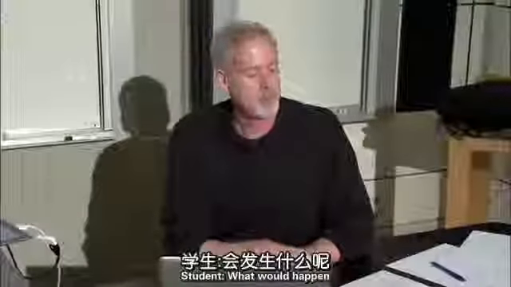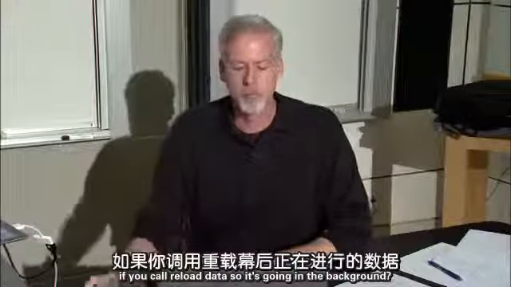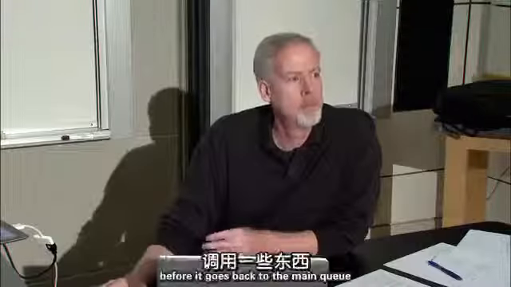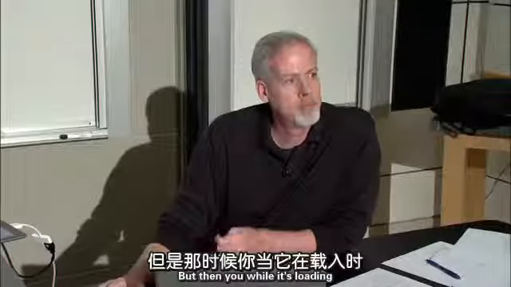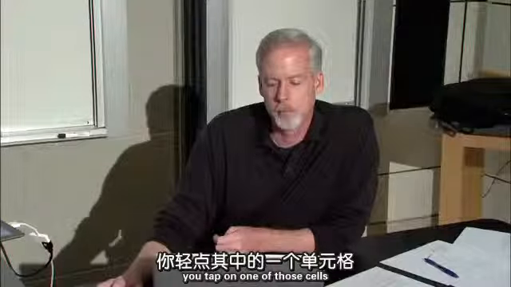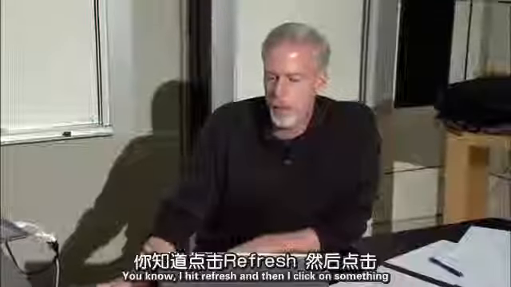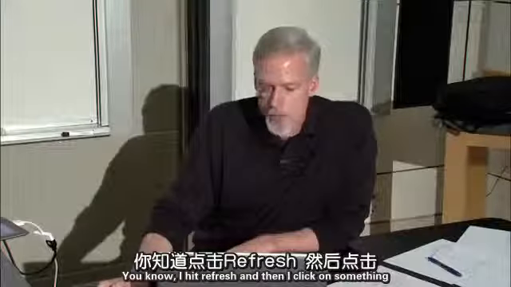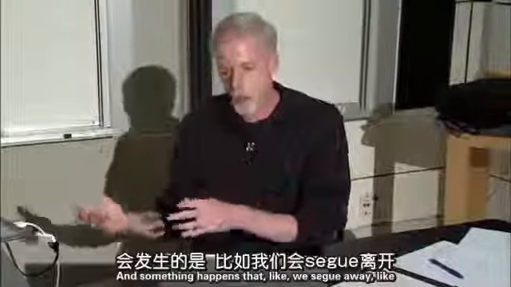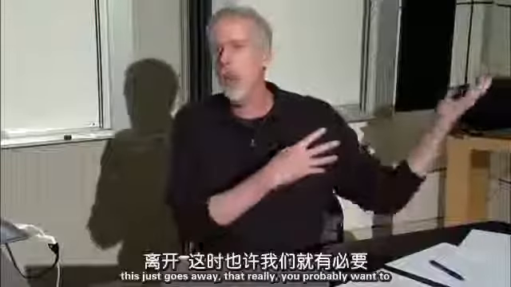Question? What happens if you call reload data? So it's going in the background, it's going to download some stuff before it goes back to the main queue. But then while it's loading, you tap on one of those cells and segue to another view controller. Okay, that's an awesome question. So the question is, what if I hit refresh, and then I click on something, and we segue away? This just goes away.